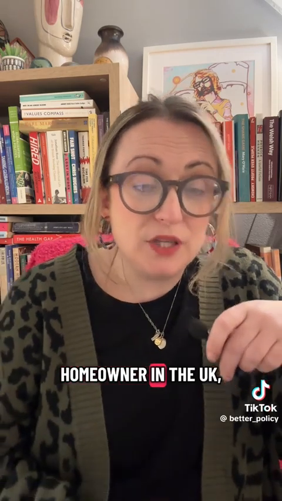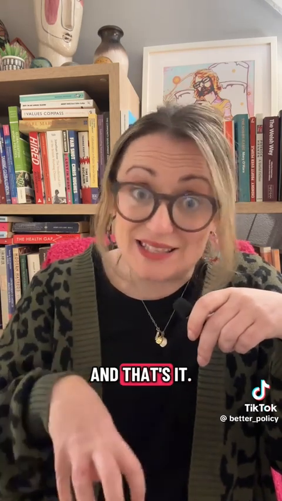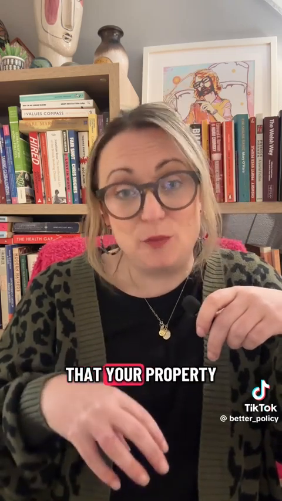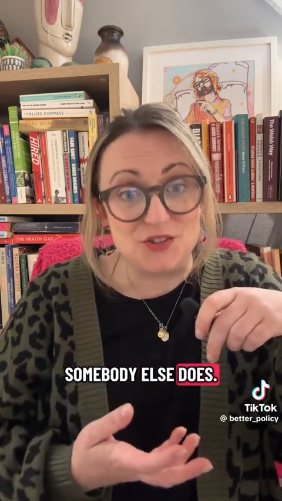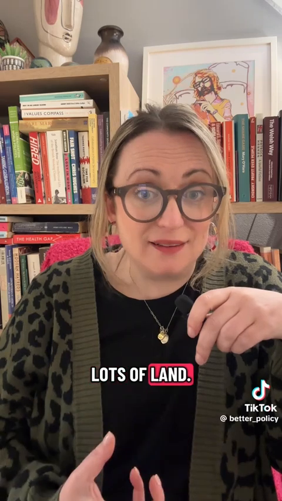If you're a homeowner in the UK, you may own the land that your house sits on. You may have a freehold on your property, which means you own the footprint that your house sits on, and that's it. If your property is leasehold, you actually don't own the land that your property sits on, somebody else does. And some people hold lots and lots of land.